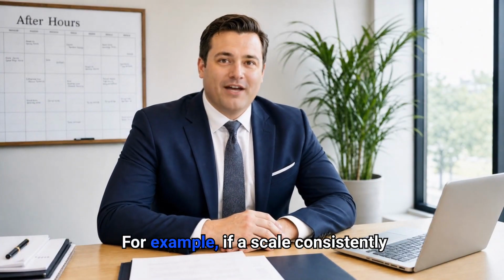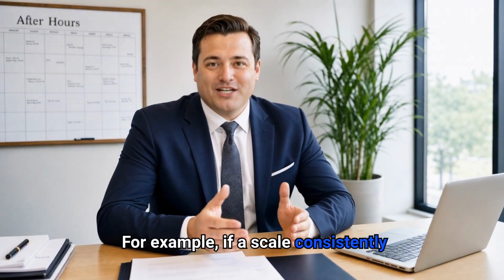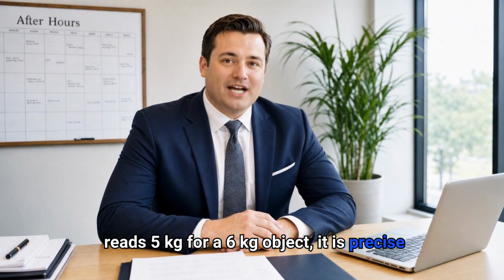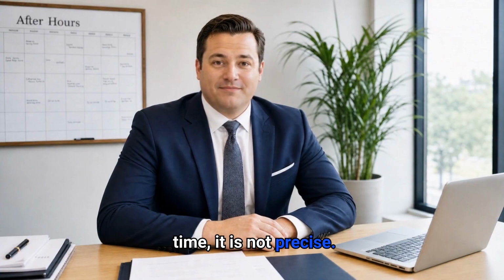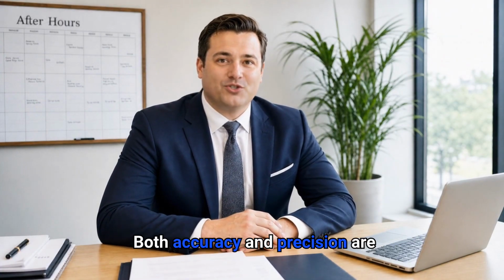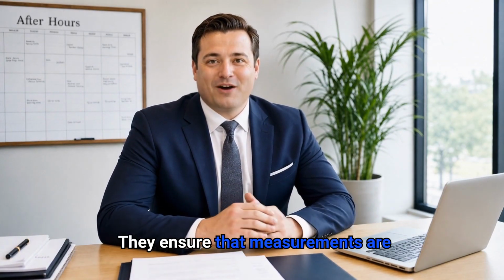For example, if a scale consistently reads 5 kilograms for a 6 kilograms object, it is precise, but not accurate. If a scale reads different values each time, it is not precise. Both accuracy and precision are important in science. They ensure that measurements are reliable.